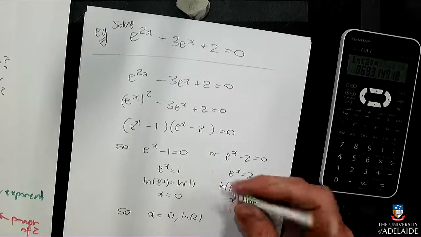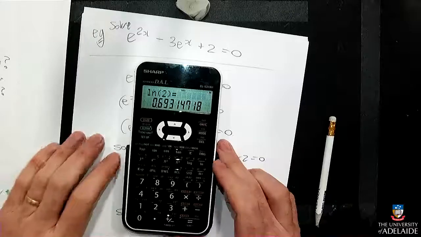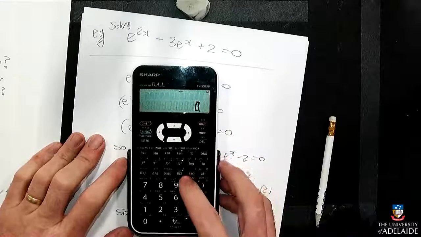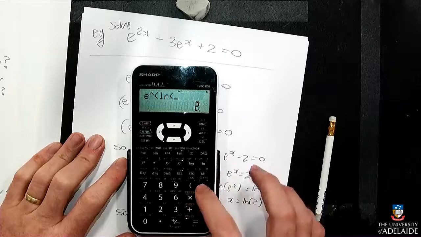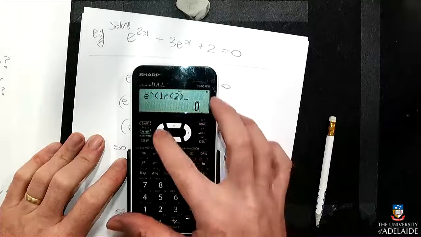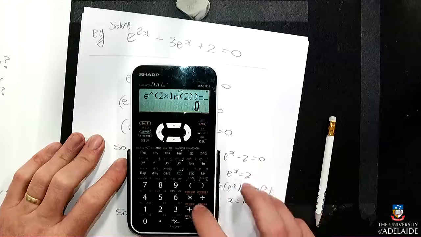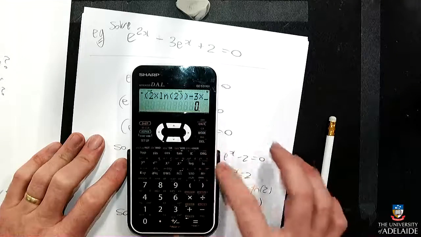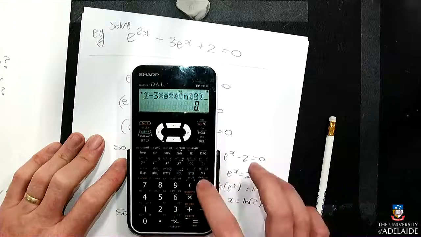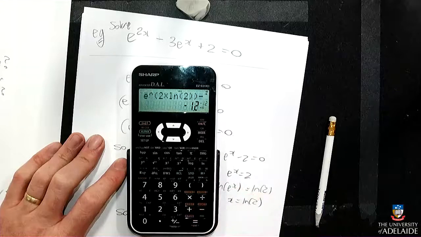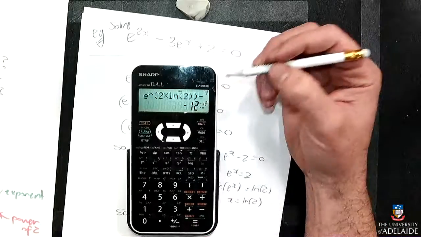Can we just test it to see if that's going to work the way it should? e to the power of ln 2, squared, minus 3 times e to the power of ln 2 plus 2 is saying 1.2 times 10 to the minus 12.